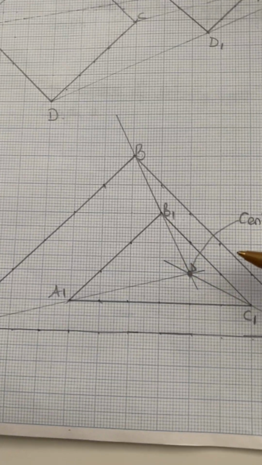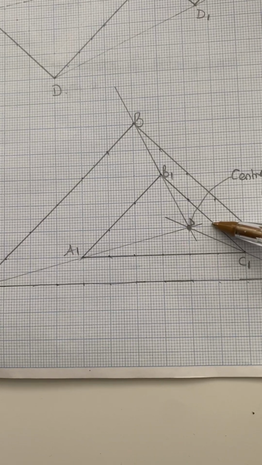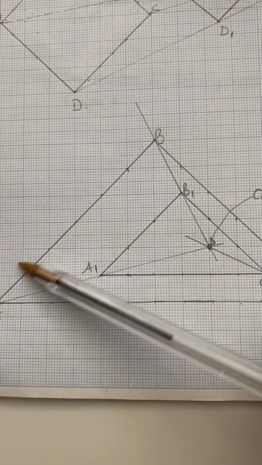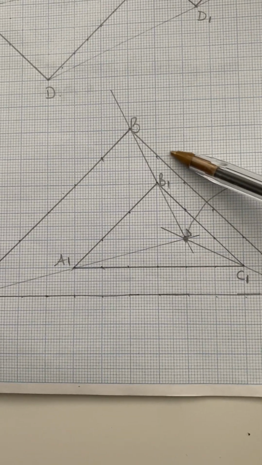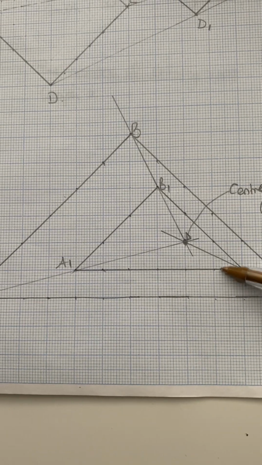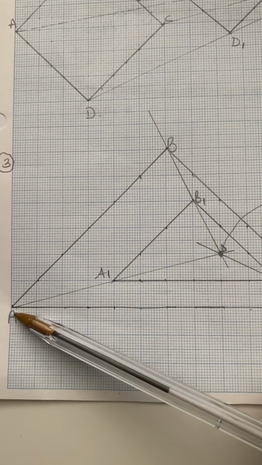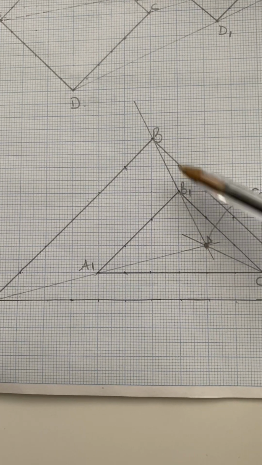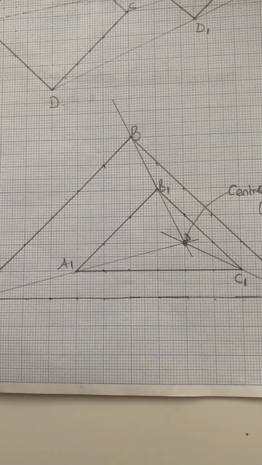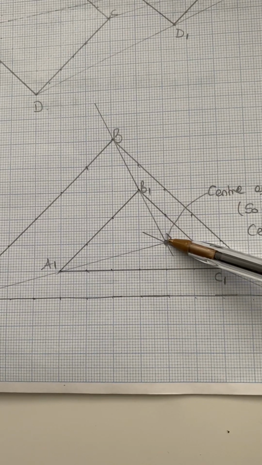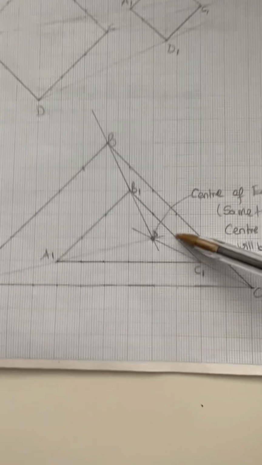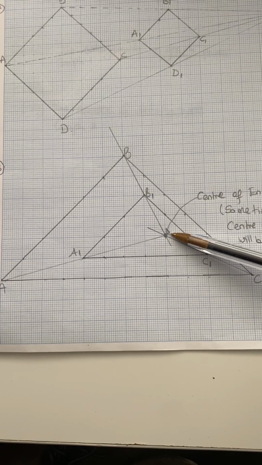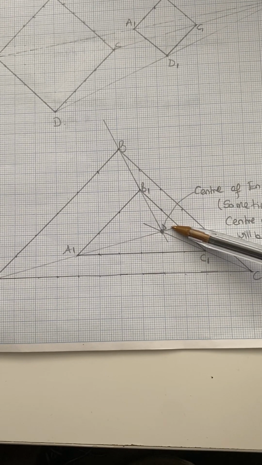Now you can also have your center of enlargement inside the shape. So that is my first shape, yeah, and that is my image. Okay, so if I join this together, I have this point, and if I join all the corners together, they all meet there. So that will be my center of enlargement. So sometimes you can have the center of enlargement inside the two shapes.